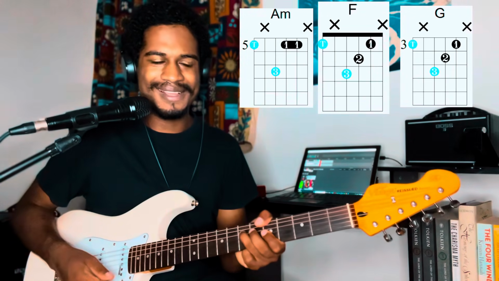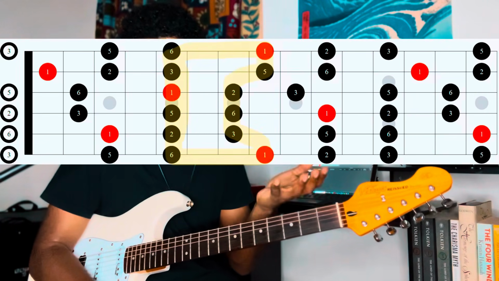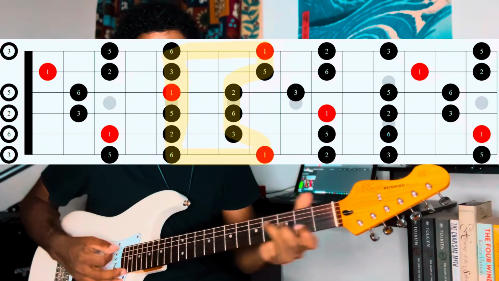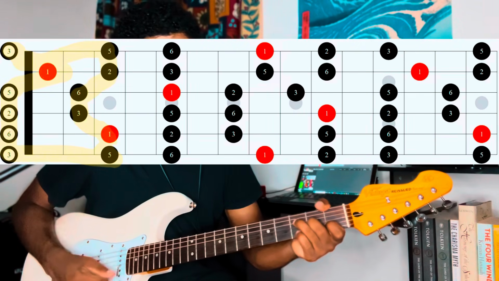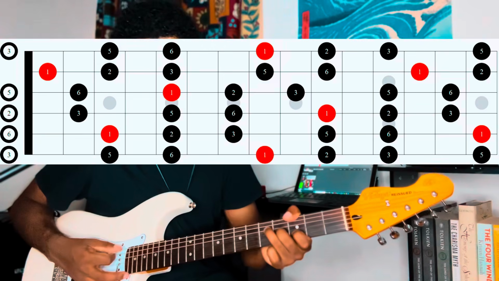And then after that, this is the tricky bit, yeah. This is where we add the pentatonics in. So for A minor, obviously we use the shape we used earlier. For F, you use this area. And then for G, you use this area.